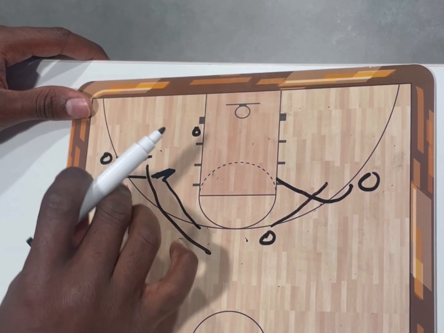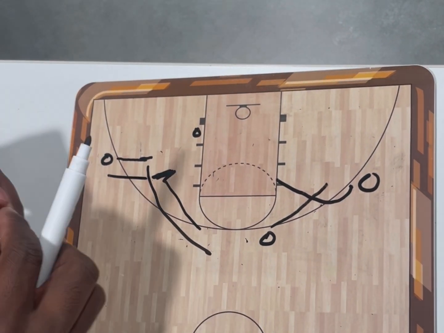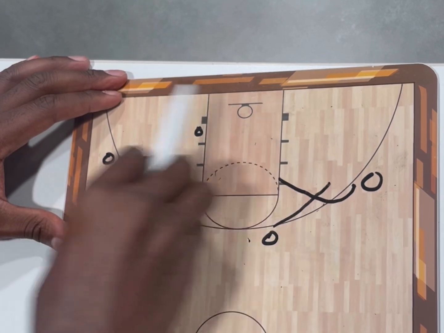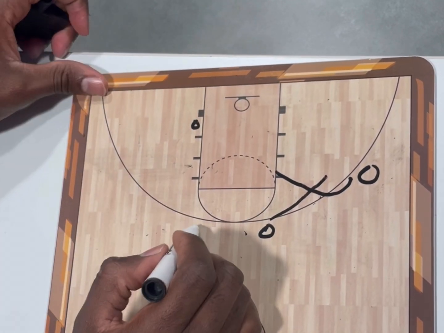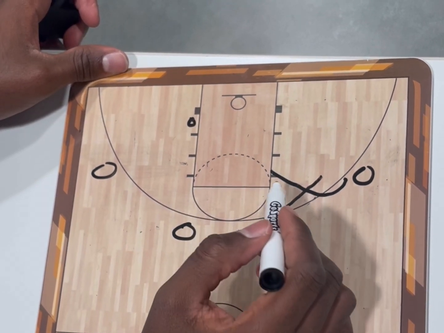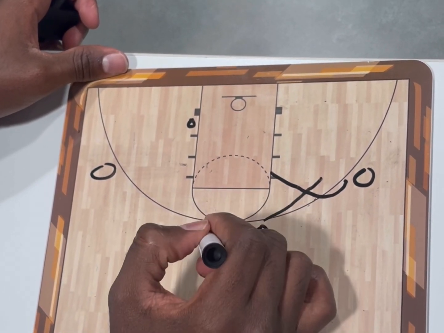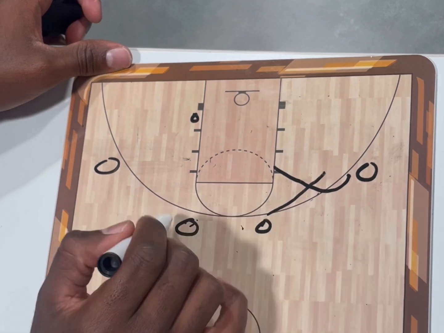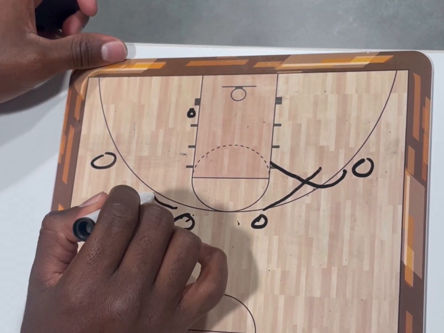Once he screens, he's gonna pop, right? So now you're gonna have two players here. This guy that just came off that handoff, he's coming downhill. He has a decision to make. He can either kick it here, he can kick it here, but the biggest thing is once he gets to the slot, again, we're gonna just work the handoff.